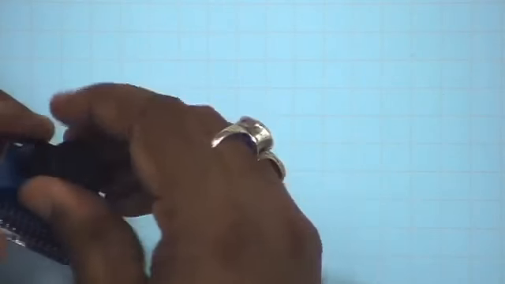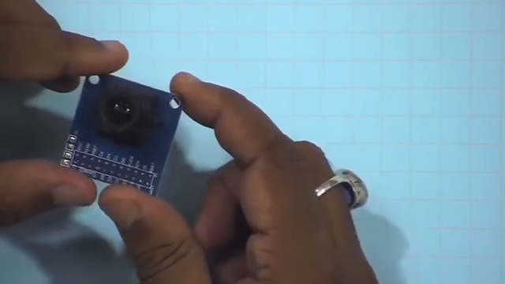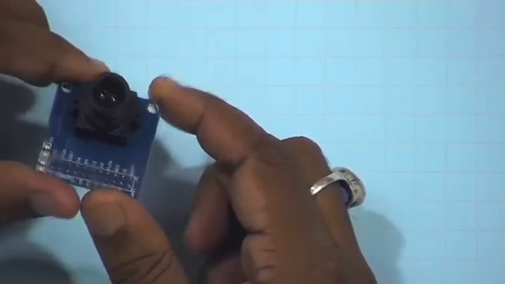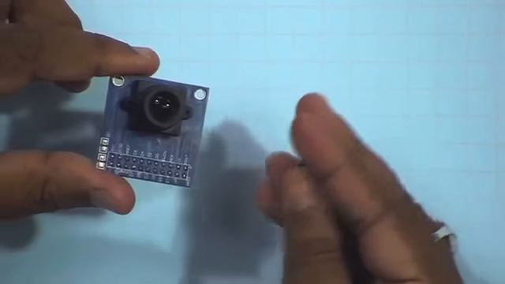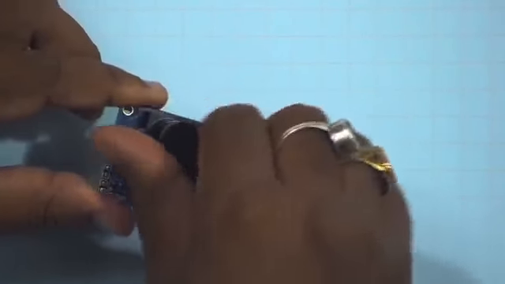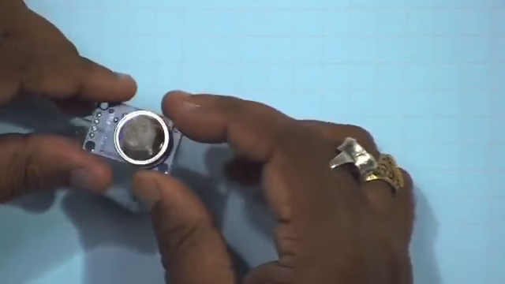Then we have another sensor, which is the camera sensor. As you can see over here, this is a small IoT camera. It is a camera sensor. Then we have this one here, which is a smoke detection sensor.